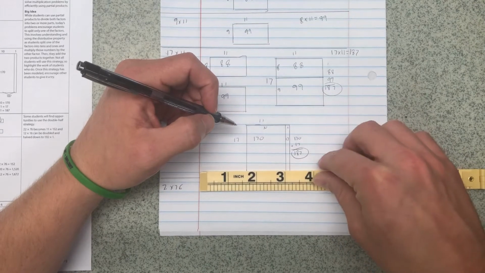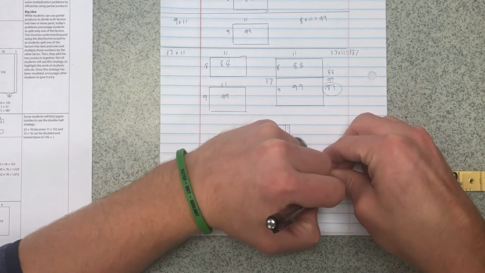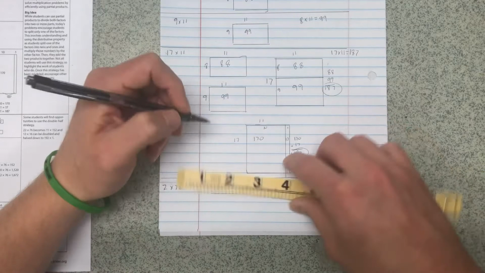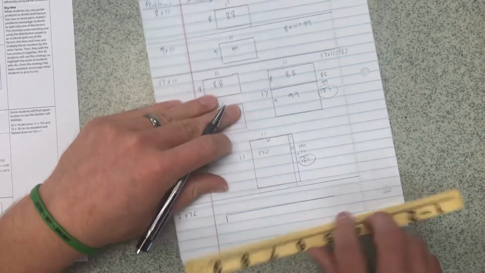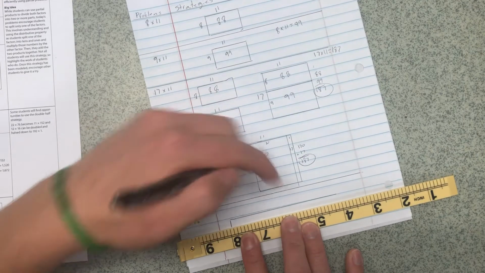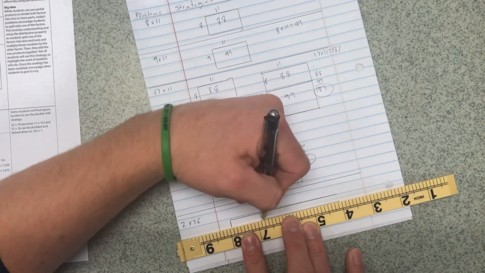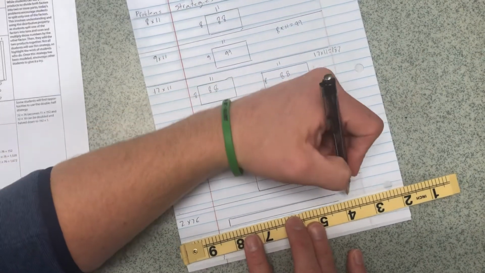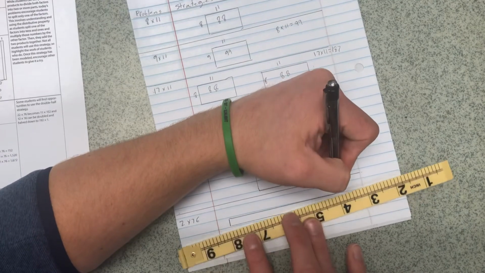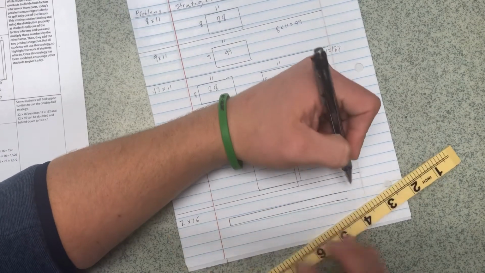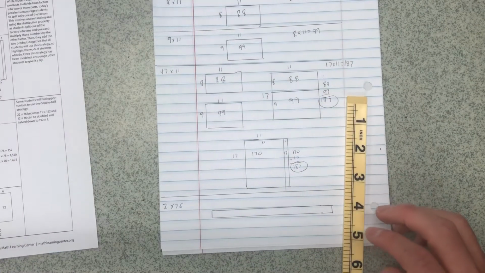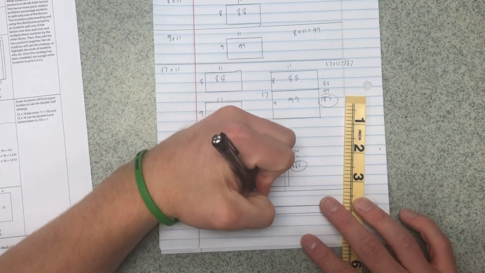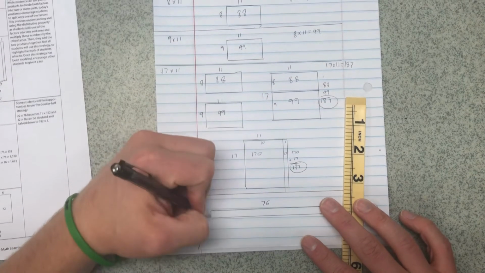Let's try to do our best to draw, but it might be a little difficult. 70 and just 2. All right. So this total is going to be 76. This is going to be 2.